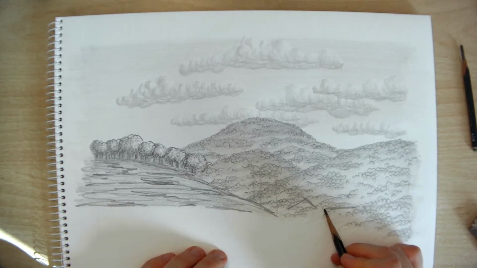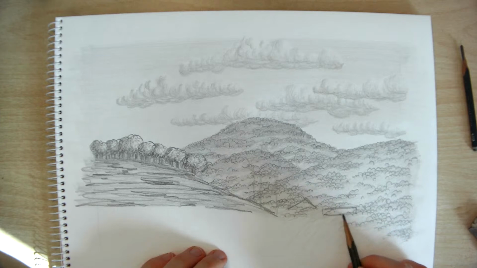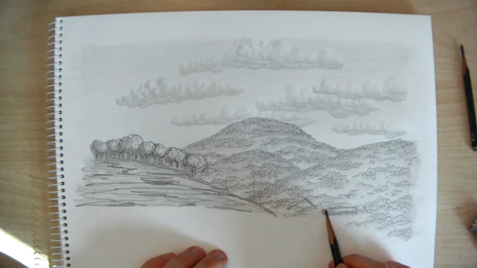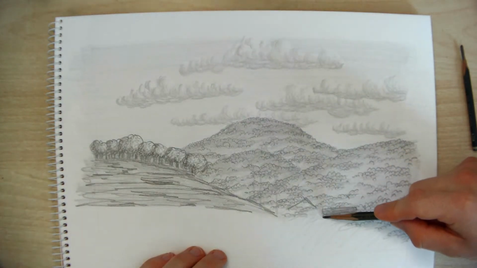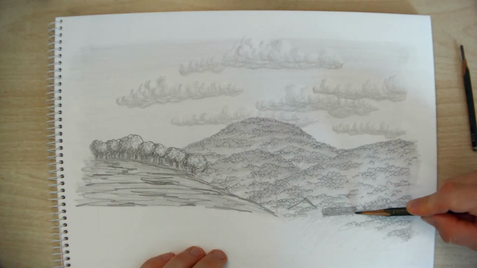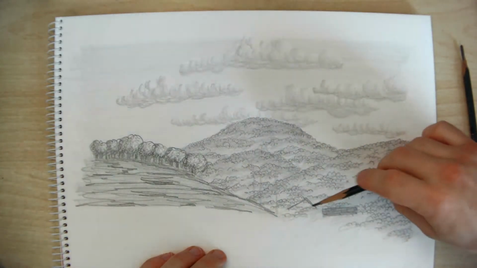Okay. I'm just making this roof right here very dark. Maybe like so. It's just a rectangle.